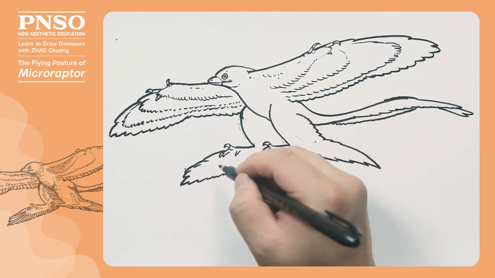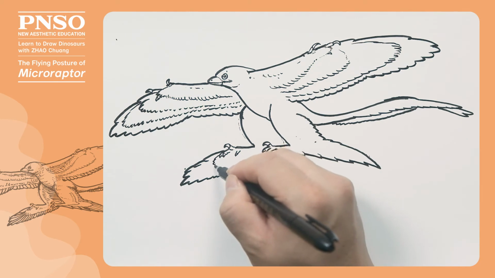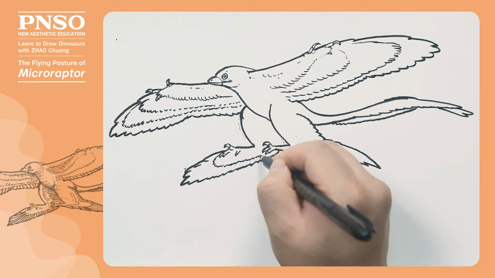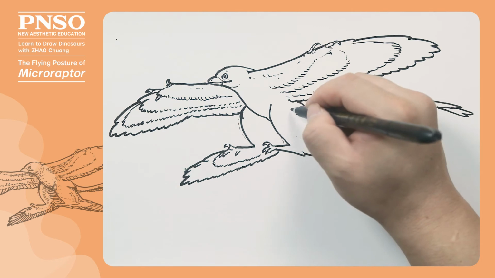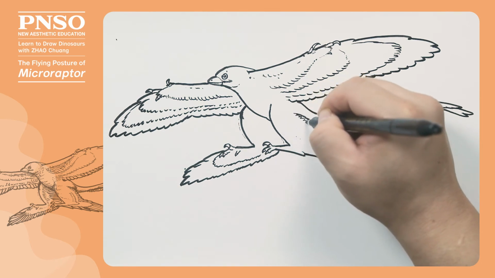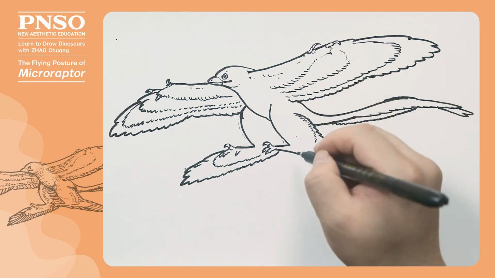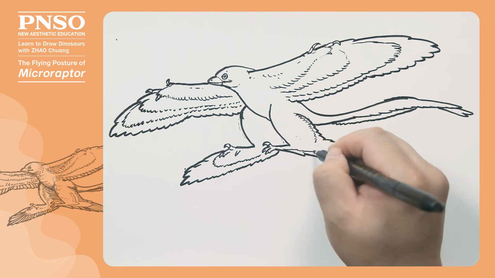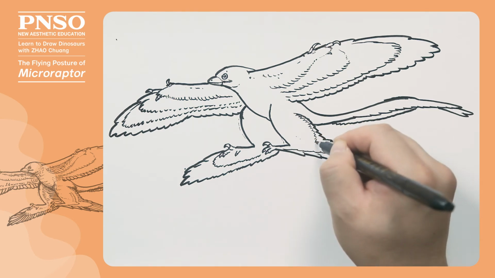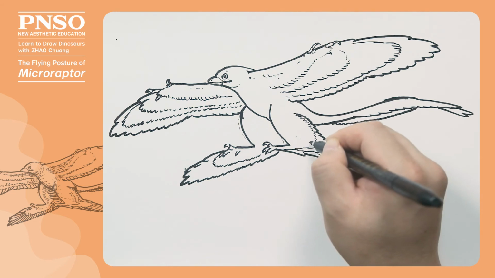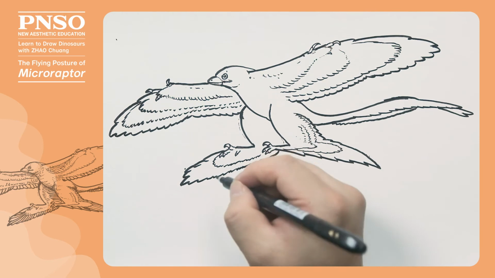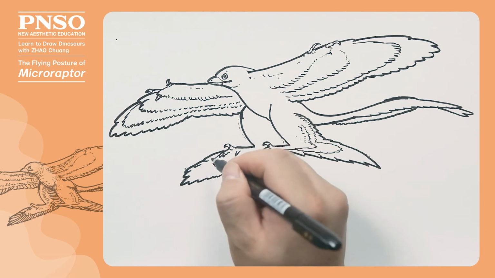Draw a layer of down feathers on the leg feathers, and its covered feathers on the dorsal side of the leg. Then we draw the rachises.